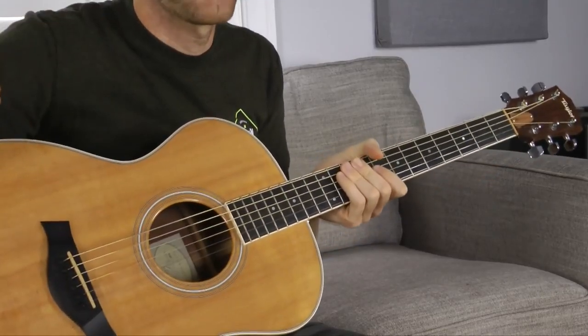When you practice this, you want to use a metronome. We're just going to do it out loud so we can kind of jump around a little bit, but using a metronome is really important for stuff like this.